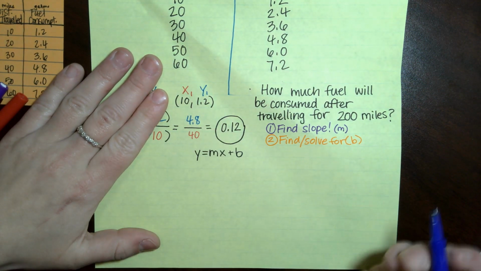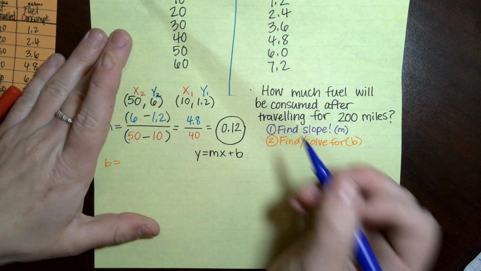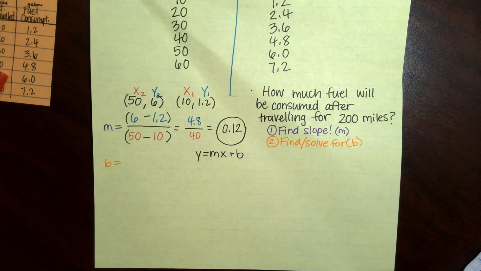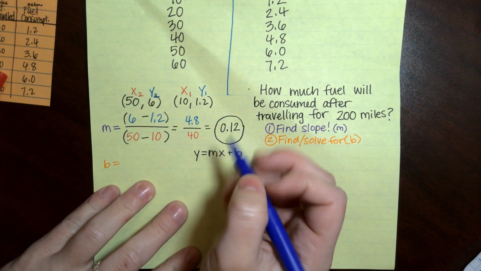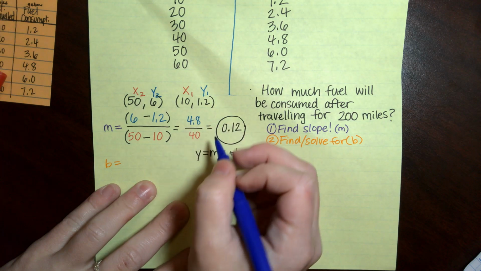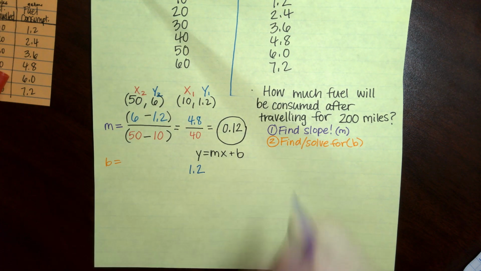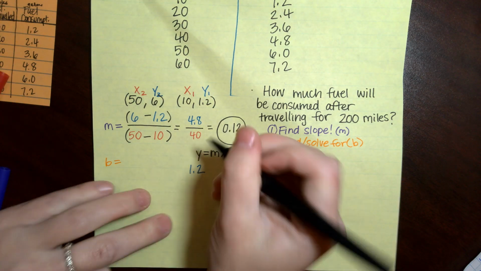So 10 and 1.2. Okay, I'm using the first one. You absolutely could use the first one, and we should get the same answer. So let's try that. I'm going to write it out, and I want you guys to do it on your own beside me, and we'll check and see if we get the same thing. I'm just going to plug my numbers into my equation.